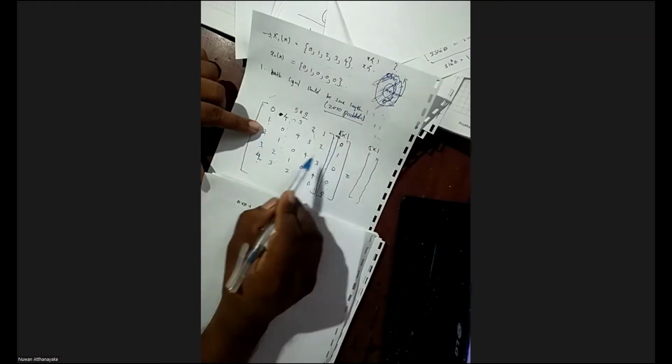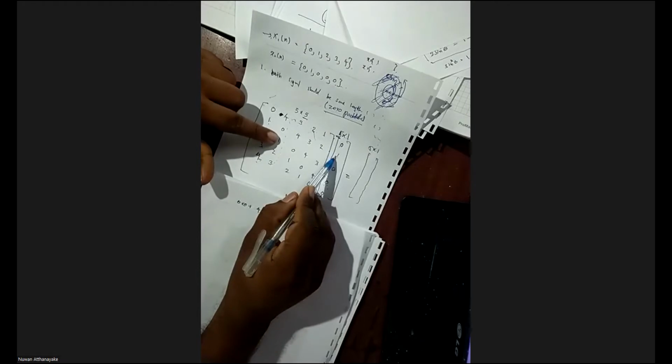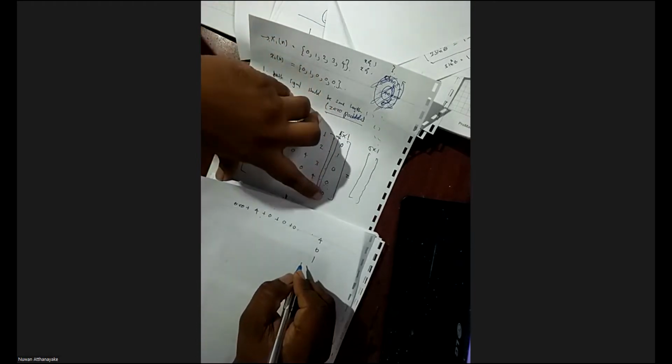And the third one, this one. 2 should be multiplied by 0, that gives 0. 1 should be multiplied by 1, you will get 1. And the others are 0, no? 0 by 0, 4 by 0, 3 by 0, all are 0. If you add them together, you will have 1.